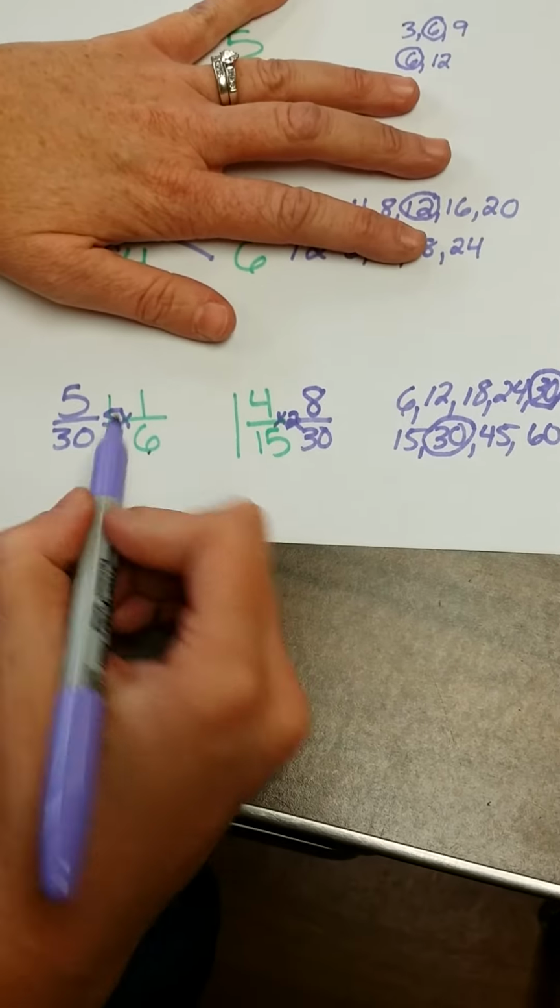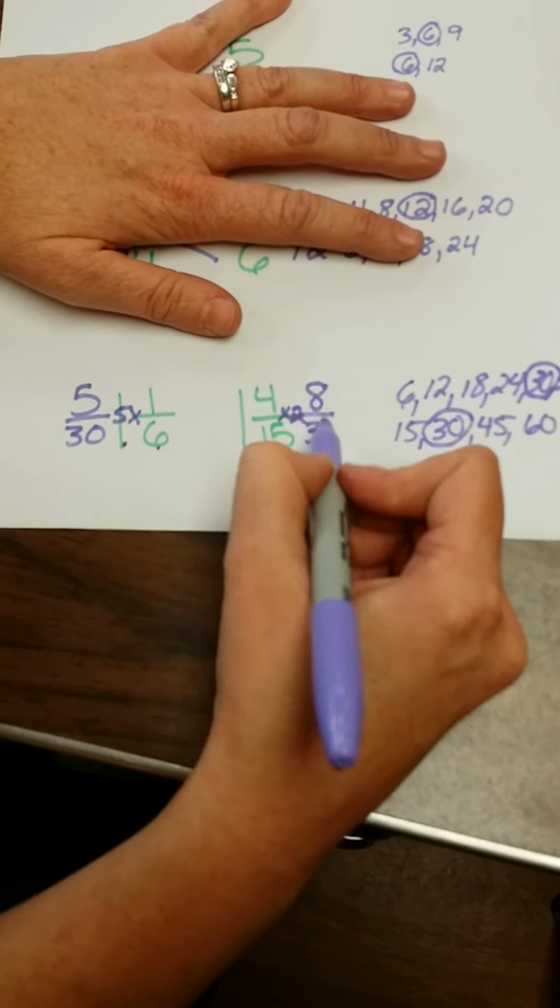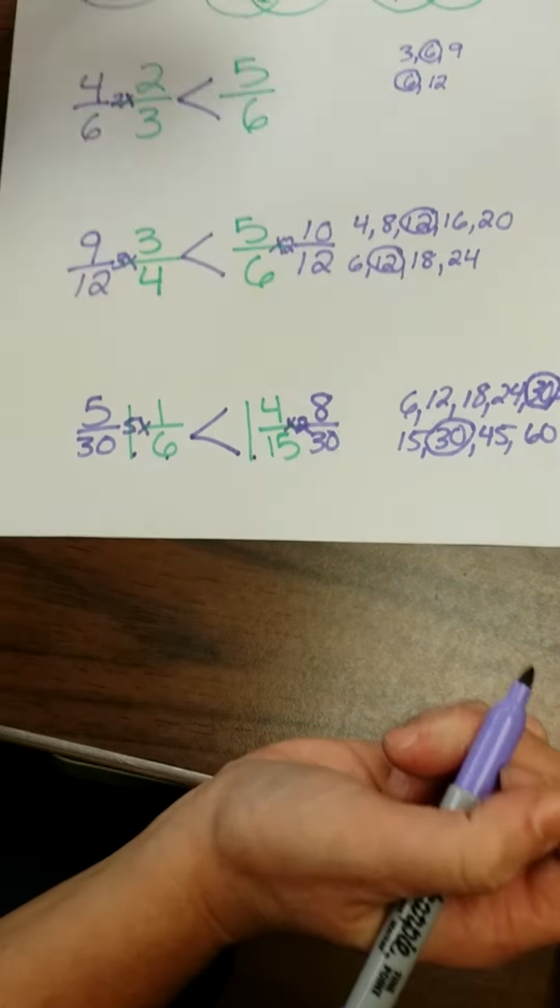So which is bigger, 1 and 5 out of 30 or 1 and 8 out of 30? 1 and 8 out of 30 is bigger.